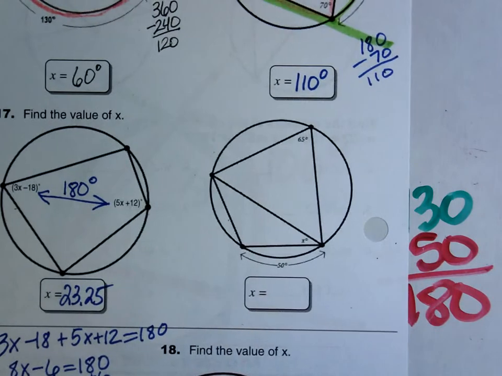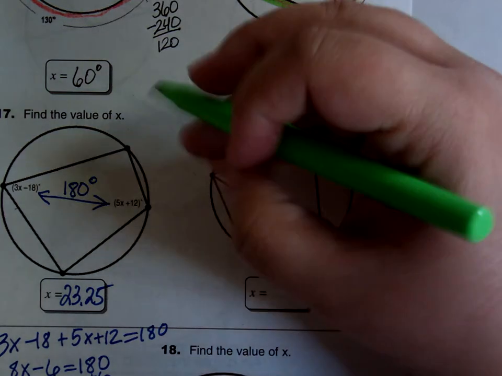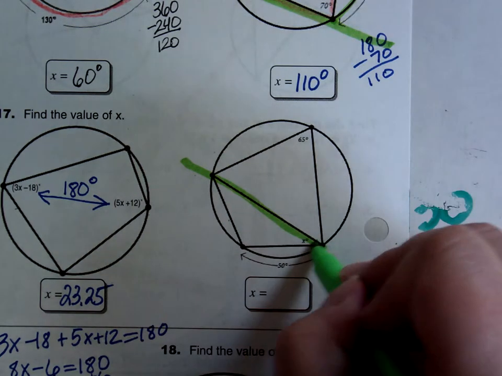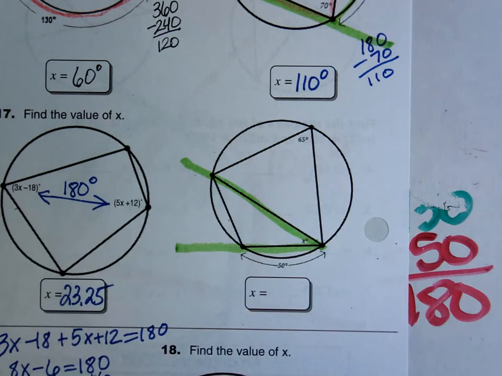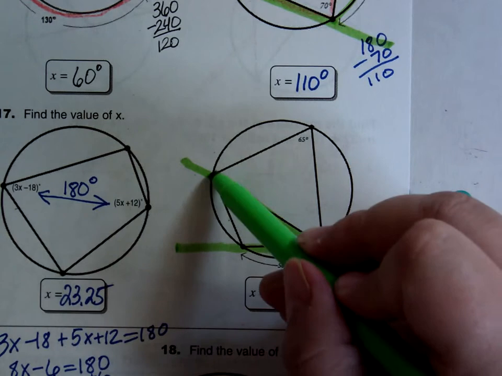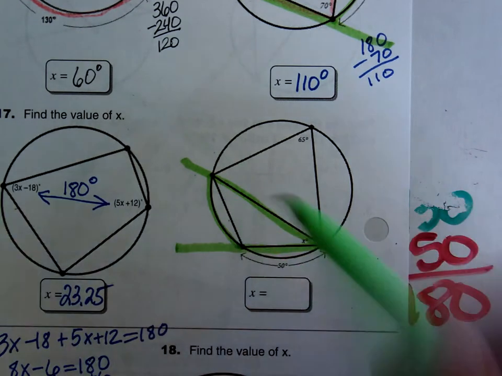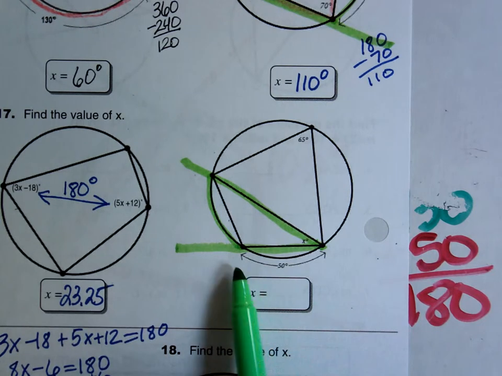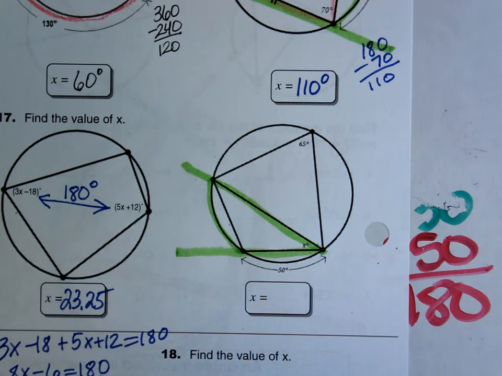Okay, last one on this part. Looking at x, angle x, that's where it is. So the part of the circle I need to know in order to find it is this part right here. I already know this piece over here, the 50. Let's look at what else I know.